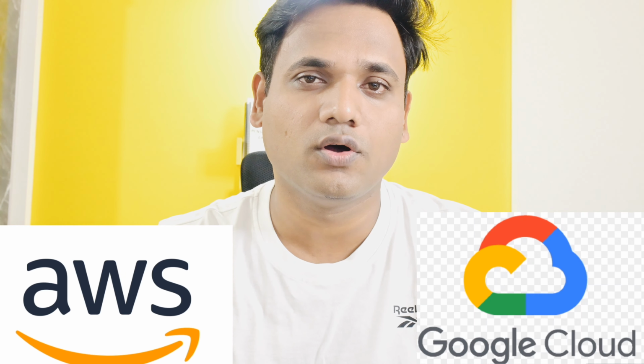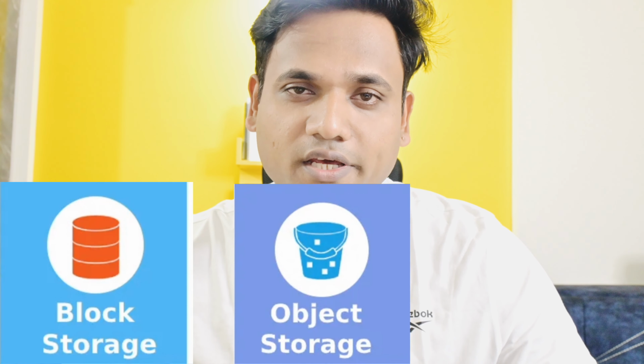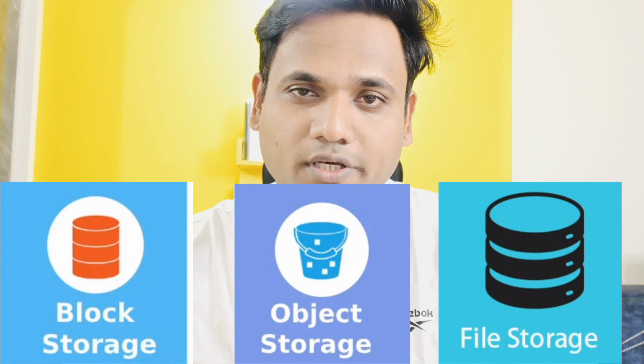What options are available in the cloud, which storage are we going to use for our application, and many more things. If I talk about the AWS cloud, Google Cloud or Azure, the three common storage types available are block storage, object storage and file storage.